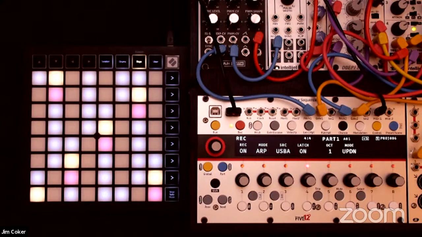Yes. If you mean, can I take, like, if my source is USB-A, can I use that to generate tones via arpeggios to more than one part? Is that what you're asking, Cody?